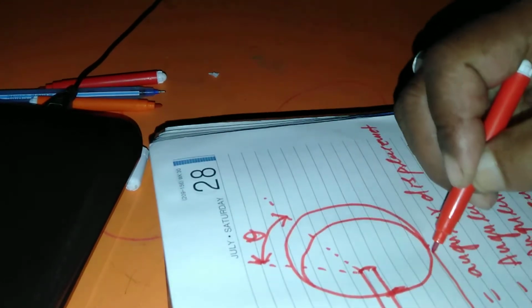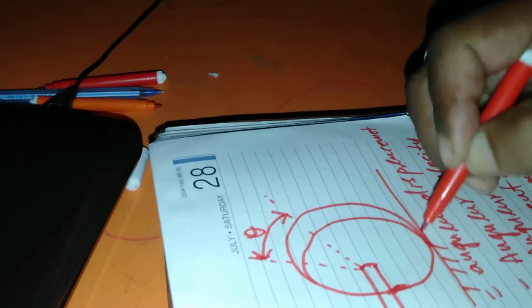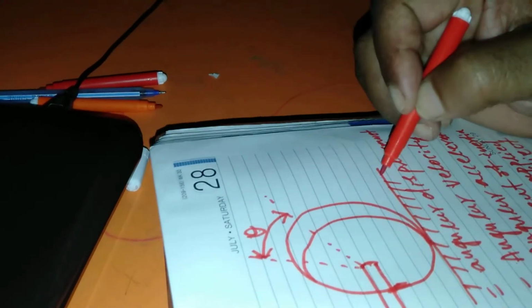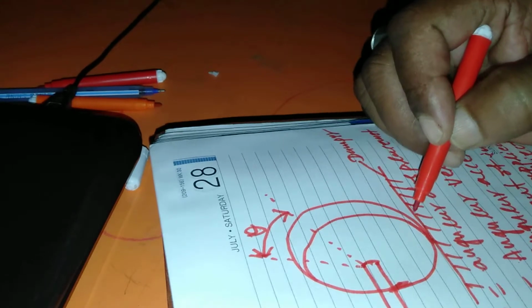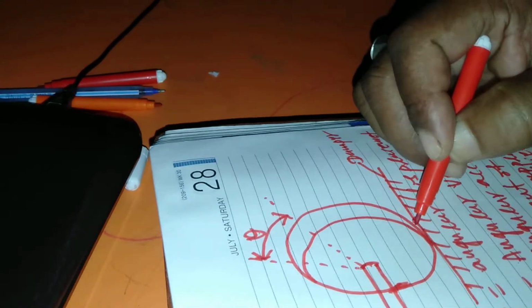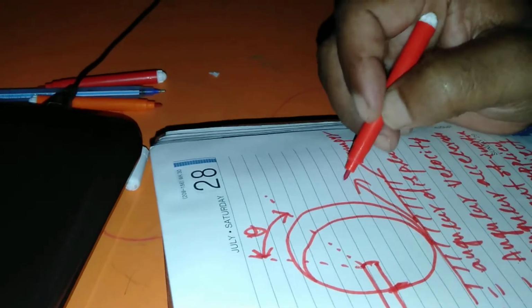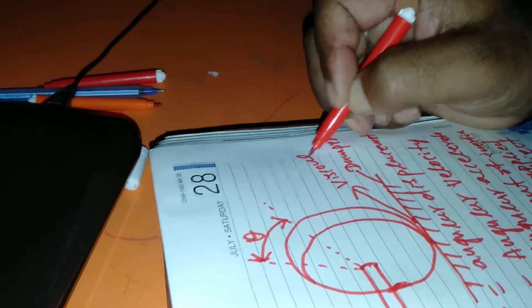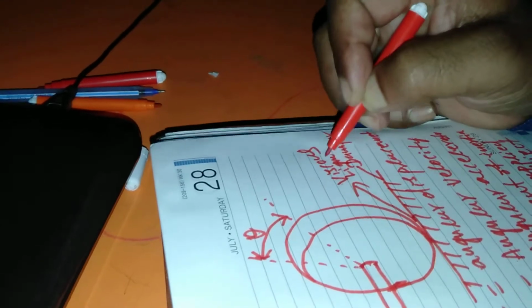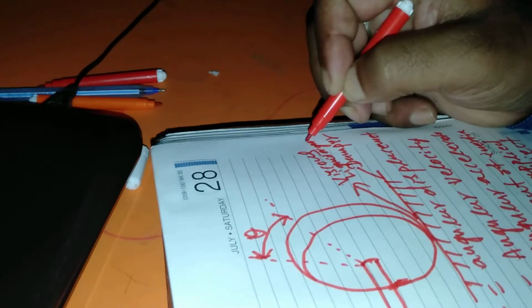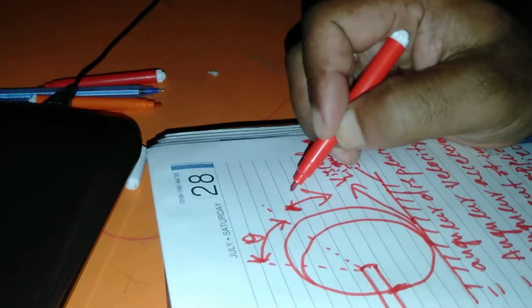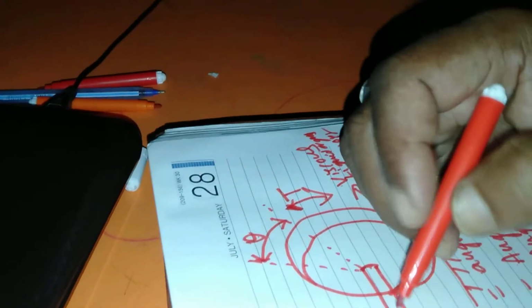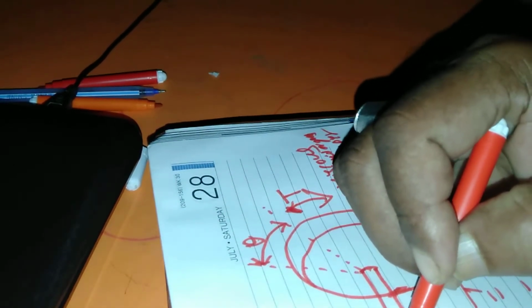Therefore this is the damper, where we have taken a viscous liquid or gas, and here the torque applied, that is T, and this is the shaft.